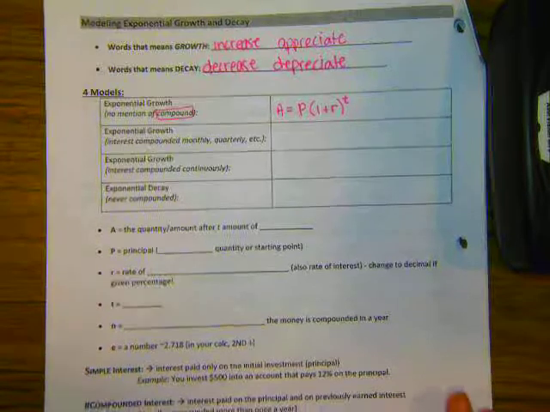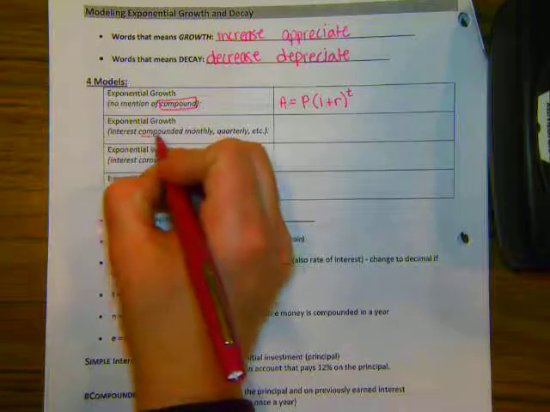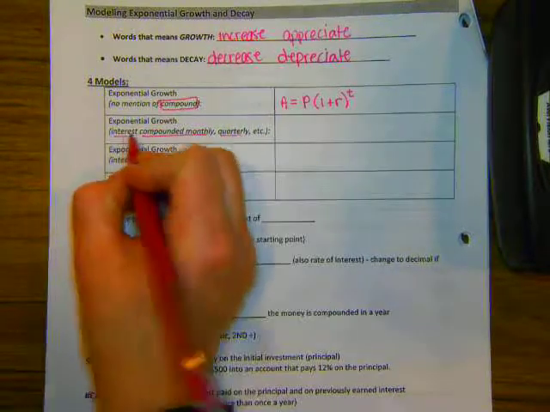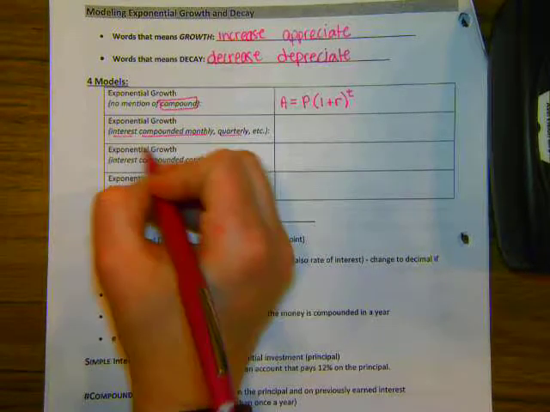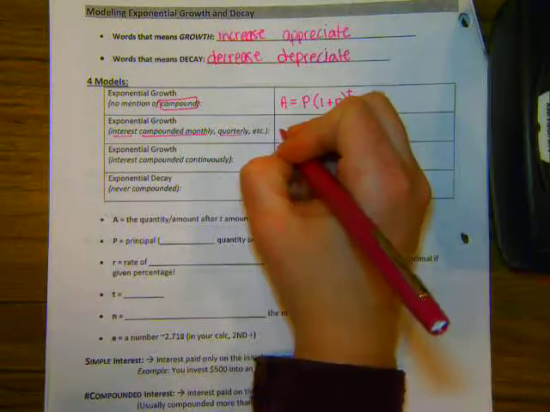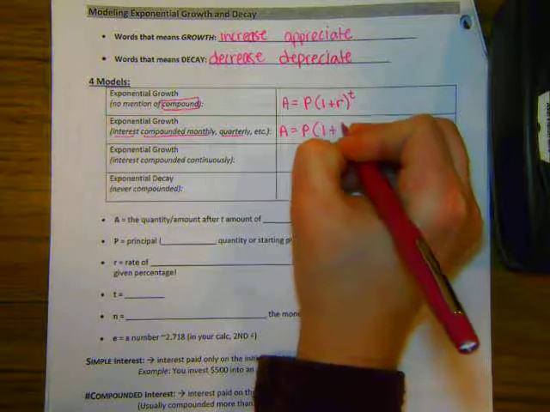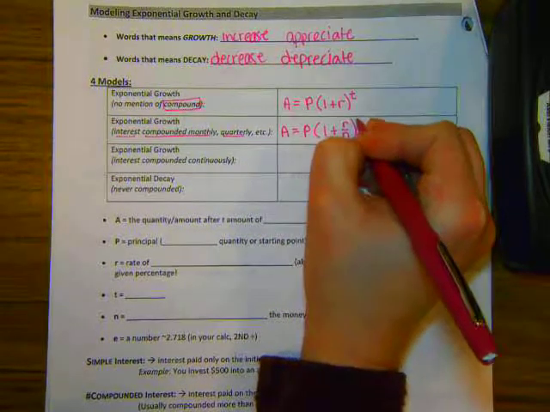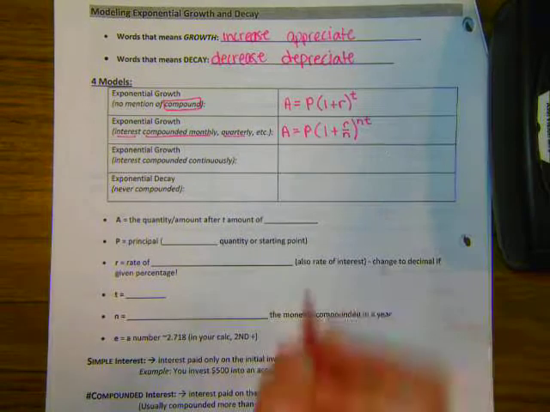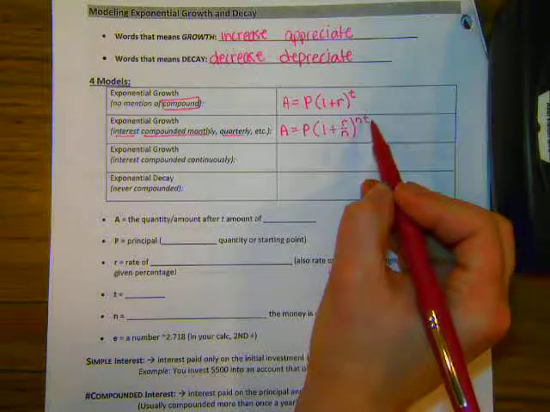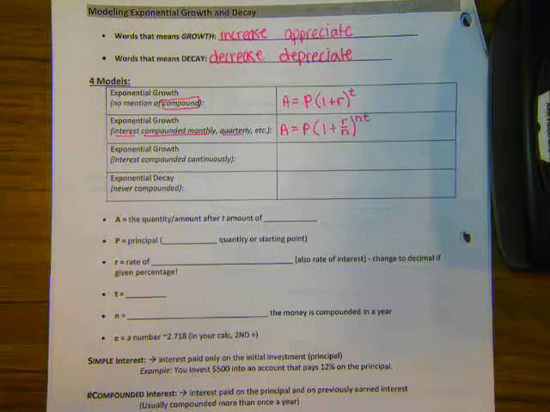Now, if it says the word compounded monthly, quarterly interest, this is all these savings accounts, okay? Then you're going to use the bigger formula. And we'll talk again about what these pieces mean. And yes, that's n times t as the exponent there.